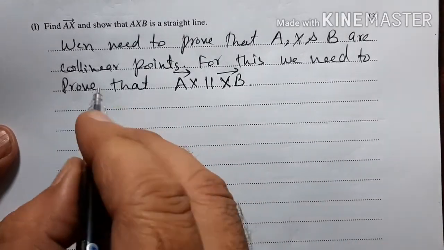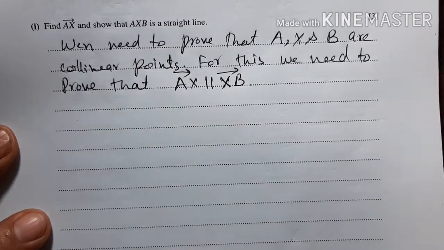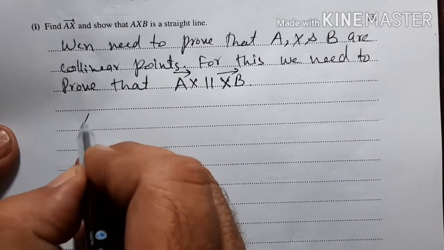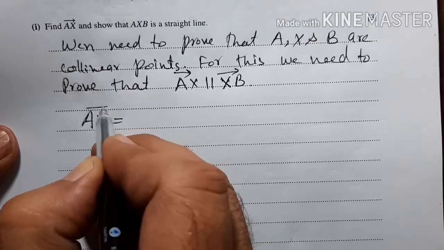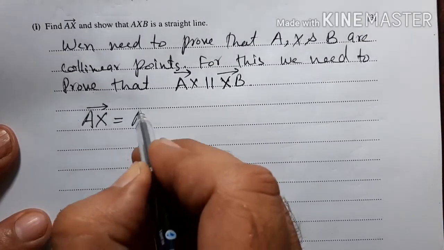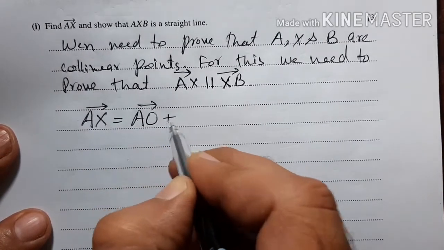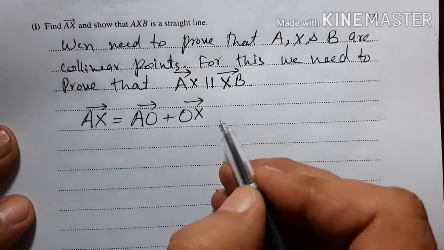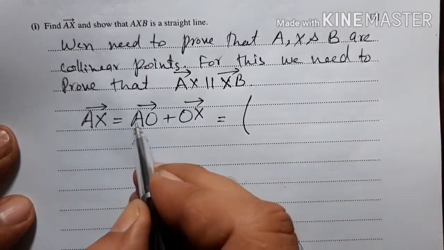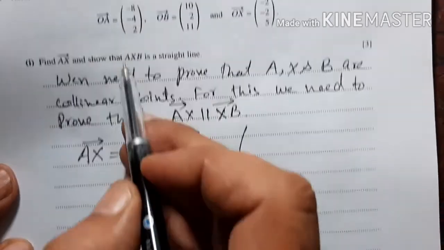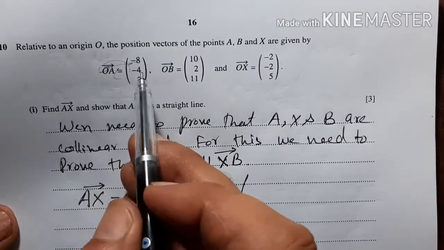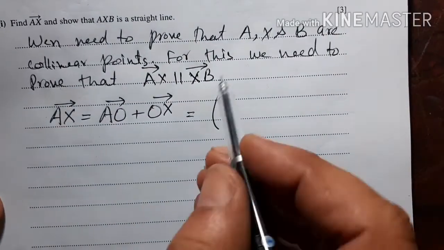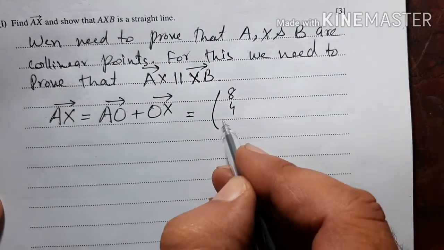Okay, first of all, AX can be written as AO plus OX. So what is AO? The opposite of OA. Change the signs: 8, 4, minus 2.